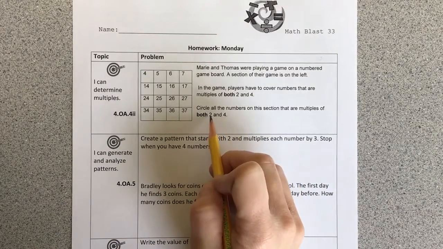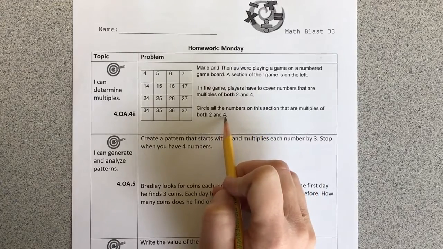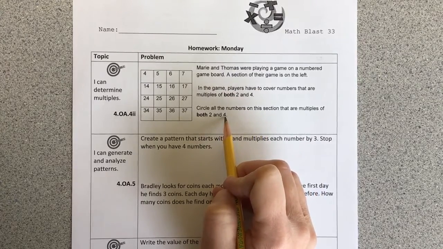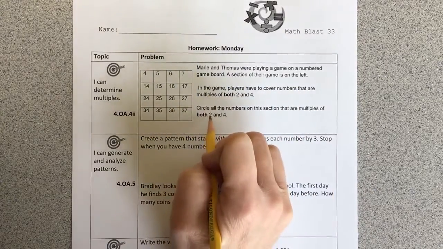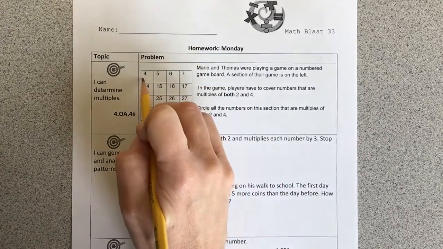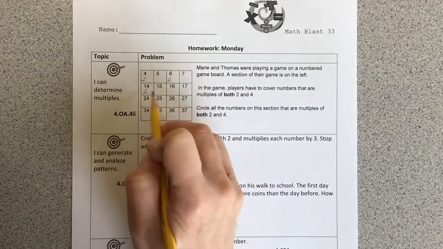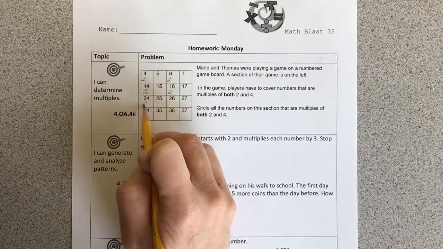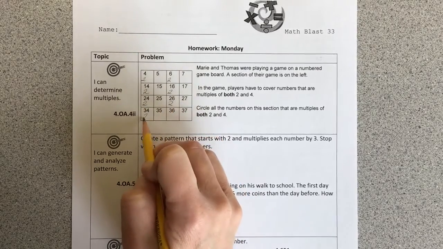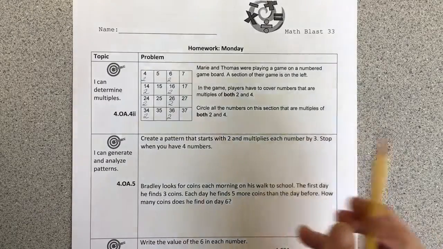Well, multiples are numbers I get when I multiply 2, when I basically skip count by 2 here, and when I skip count by 4. Or multiply 4 by 1, by 2, by 3, and so on. So, multiples of 2. I know that all multiples of 2 are even numbers. So, I'm going to put a 2 here with all the even numbers. So, all the numbers that I put a 2 under are multiples of 2.